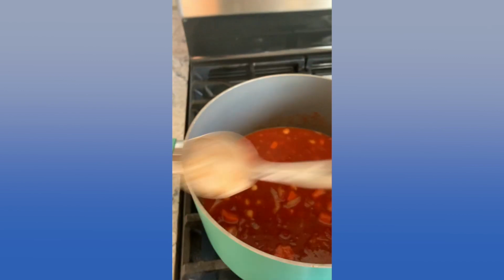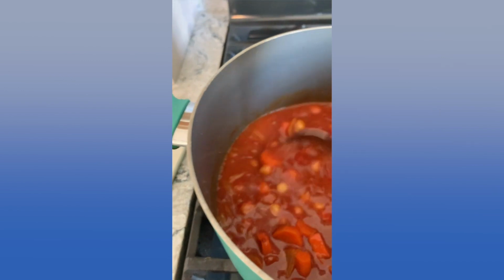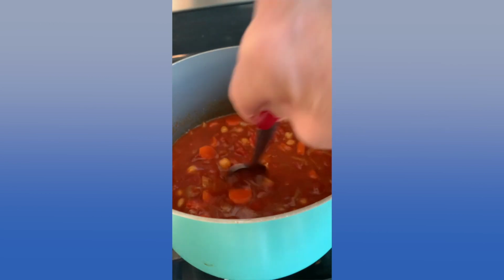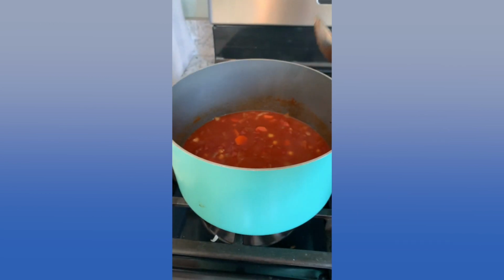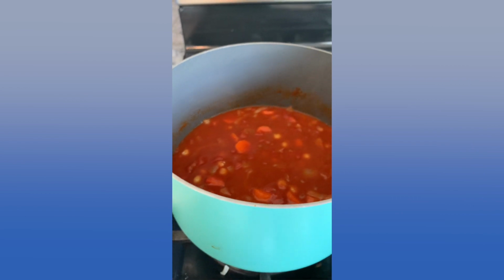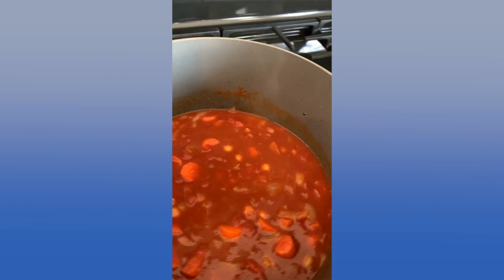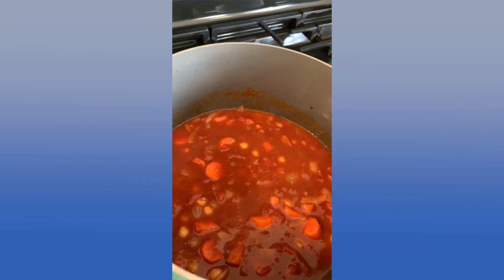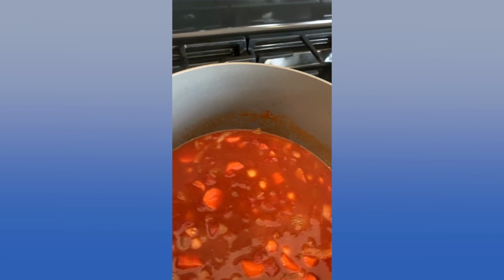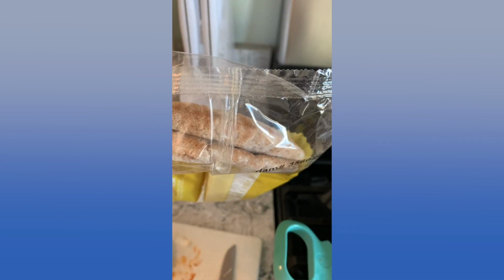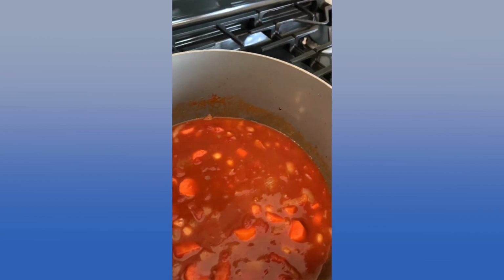So you would keep stirring, and I will, until it boils, and it will get thicker. And then I have these breads that I can dunk it in when I'm done.